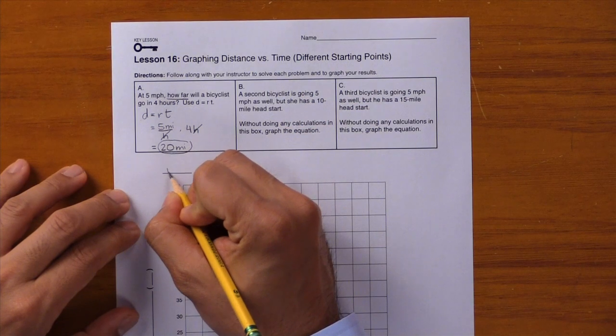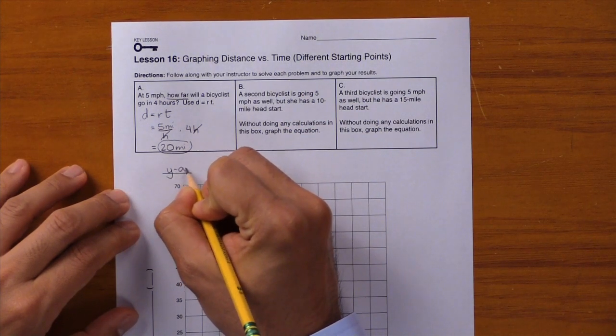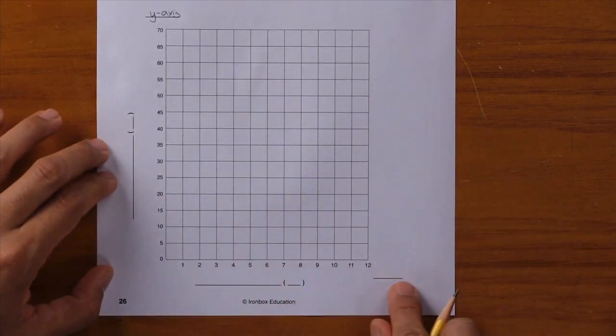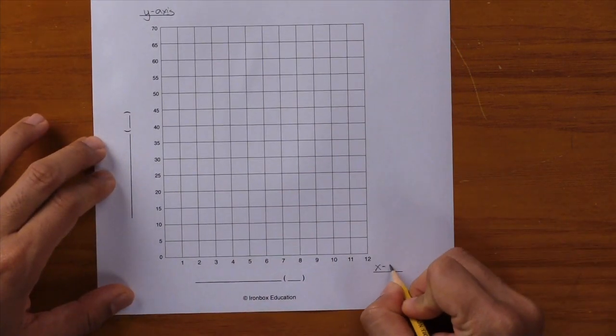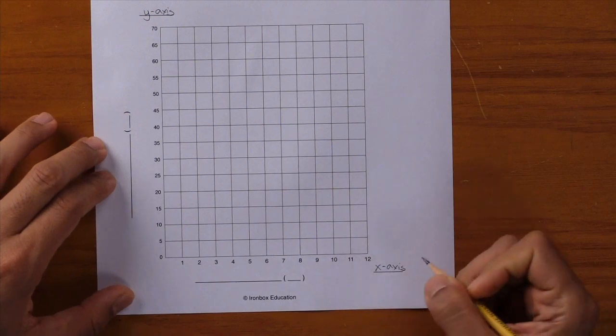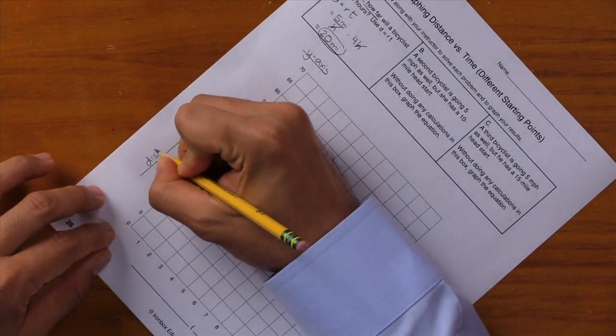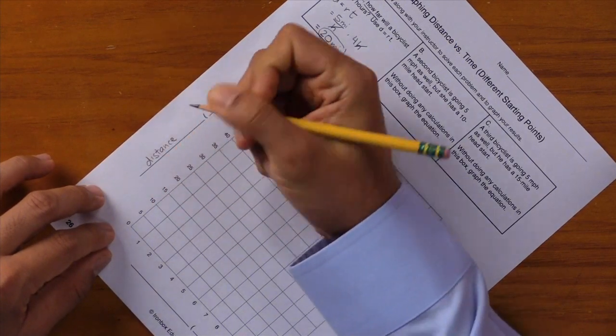Let's go ahead and put this into the graph. This is the y-axis. Here on the bottom, we have the x-axis. And we're measuring distance using miles.